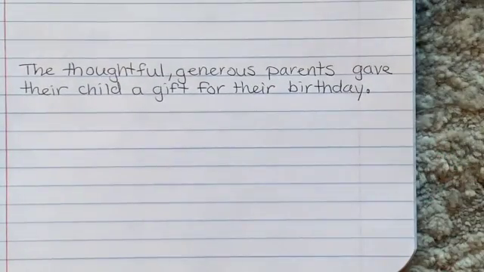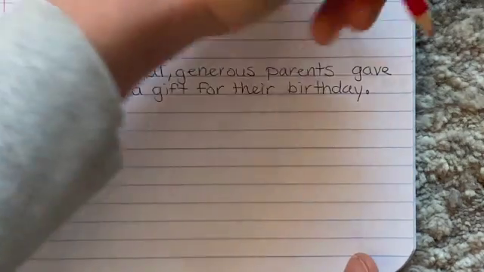The thoughtful, generous parents gave their child a gift for their birthday. That's kind of a long sentence. There's a lot of information in here. But let's just find the verb. So don't get overwhelmed. Just find the verb. In this case, our verb is gave.